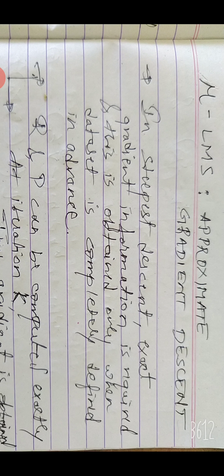So based on that, today we will see a new algorithm called the mu LMS algorithm. We have already seen alpha LMS. From alpha LMS, we came to gradient descent. From gradient descent, we are coming to mu LMS. Now what is this mu LMS? Mu LMS is an approximate gradient descent calculation algorithm.